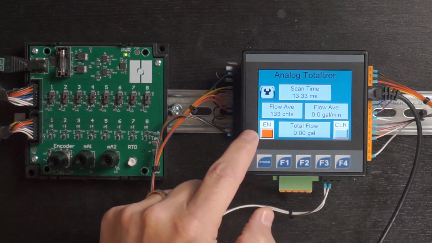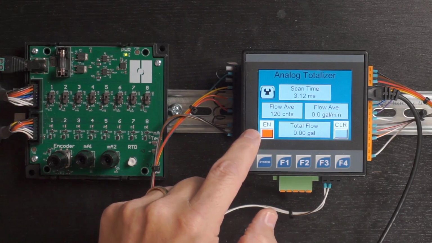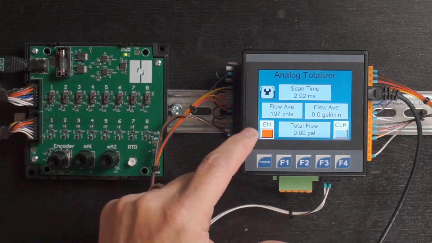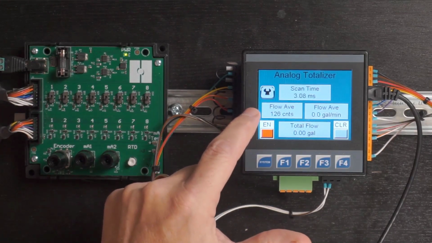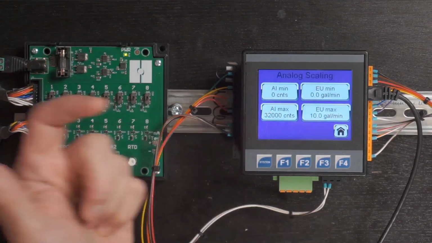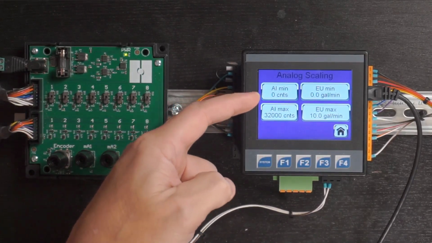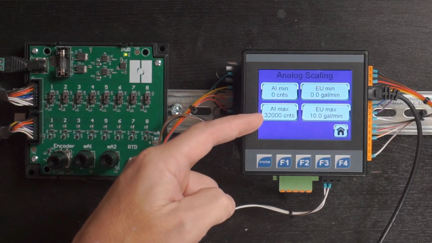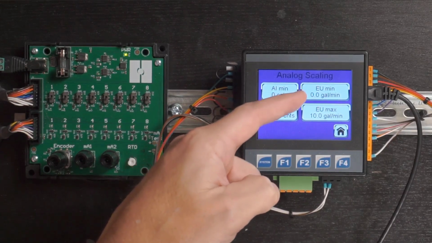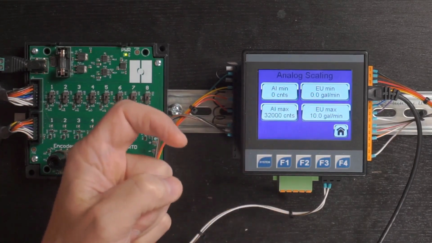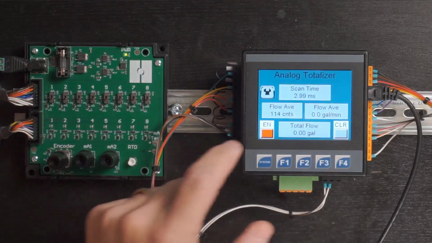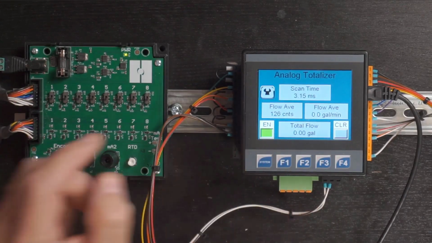Currently, my totalizer is not enabled because in theory, I don't have any flow going on right now. This little 120 counts or whatever is just noise at the very bottom. Now I'm going to go to another screen where I'm showing my engineering unit scaling. From 0 to 32,000 counts on my analog input, I'm saying that correlates to 0 to 10 gallons per minute.